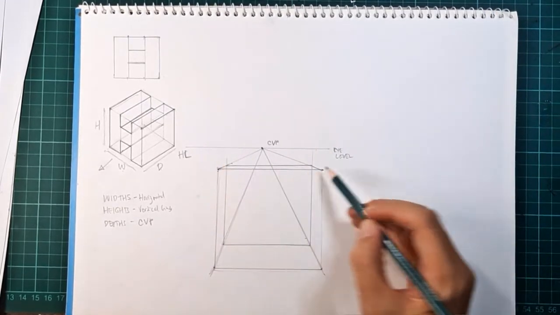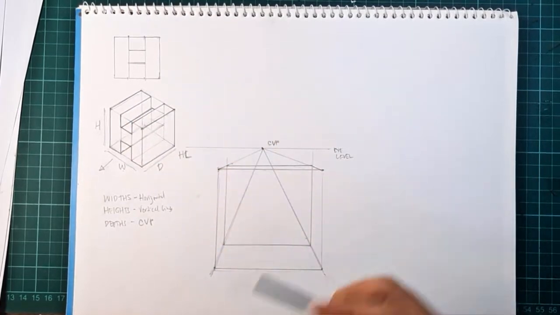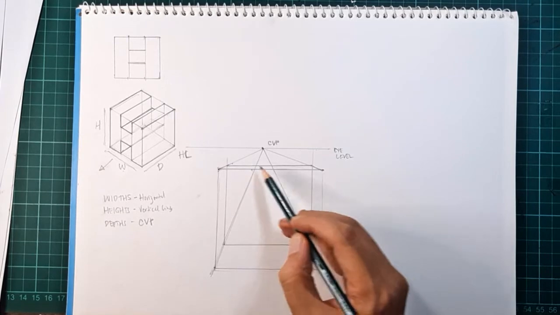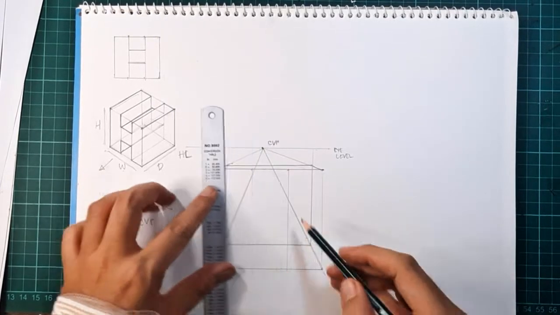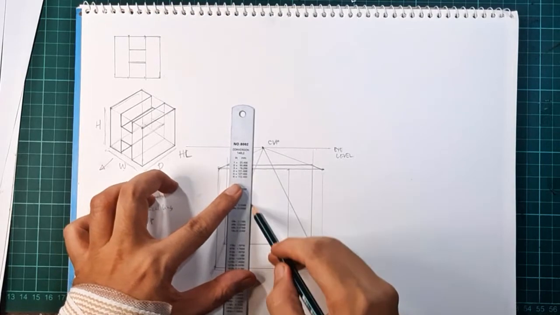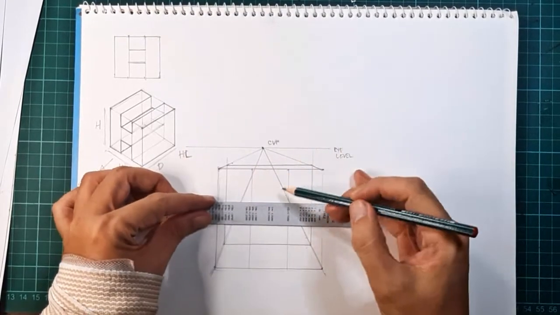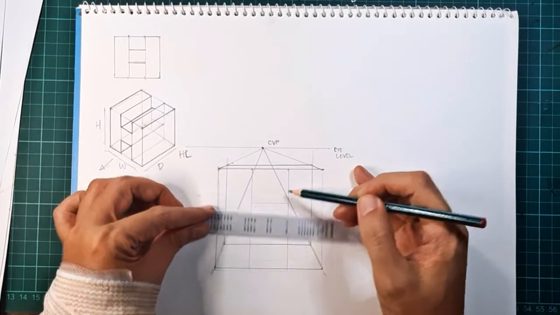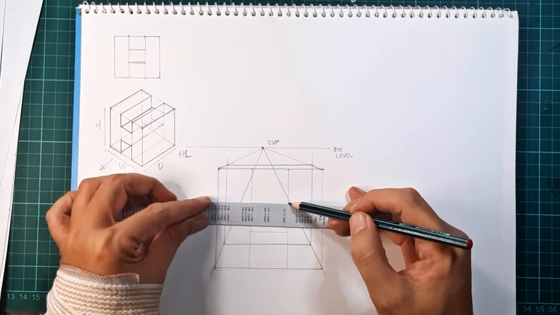So now that we have that, let's now build that H here in the front. So I'm just going to divide that into 3. We'll just build that H in front. Very roughly right there.